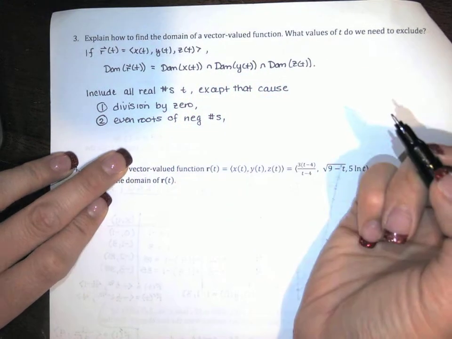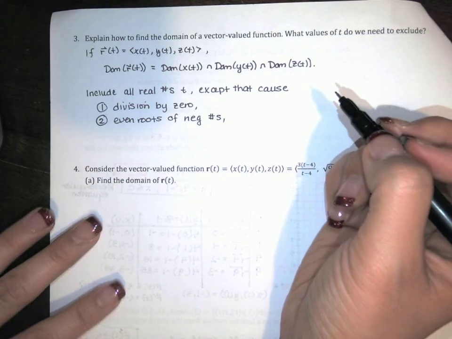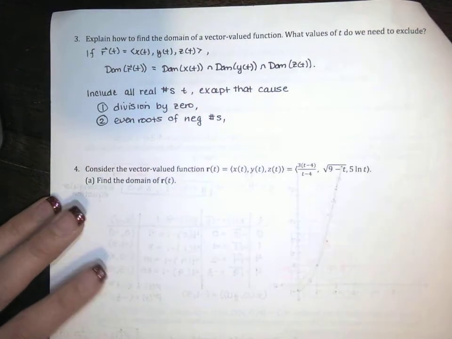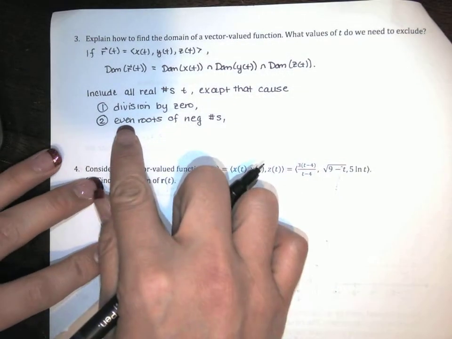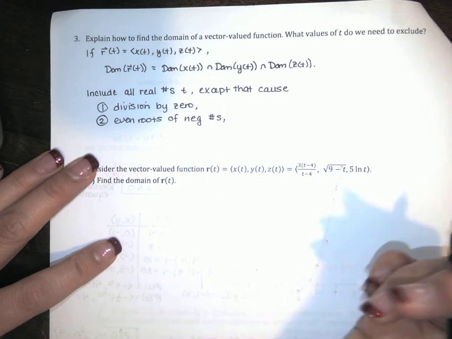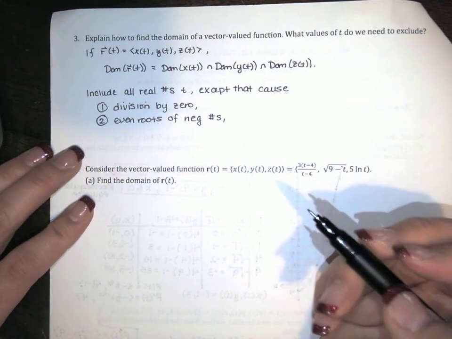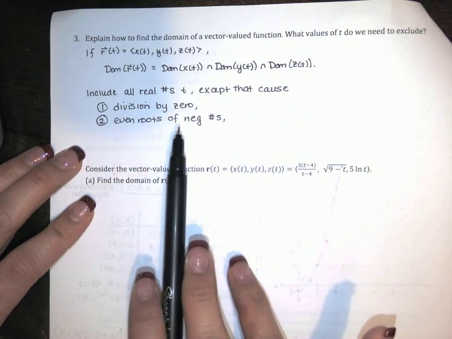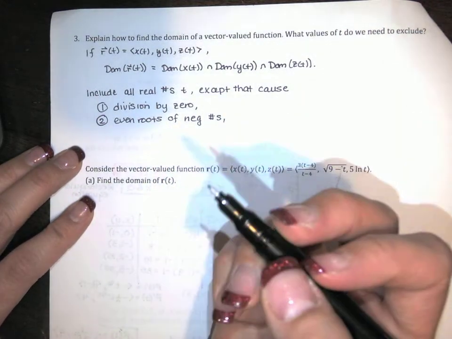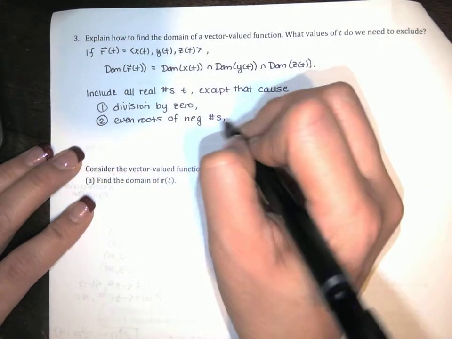They're complex numbers, but these are real valued, or x of t, y of t, and z of t are real valued functions. We only want to put real numbers in, and we want real values to come out. So we don't want any even roots of negative numbers, because then we'd have complex numbers. We'd have i's in our answer, and we don't want that. So we want to include all real numbers t except those that cause division by 0, even roots of negative numbers. I'm going to say, is it and or or? Or.